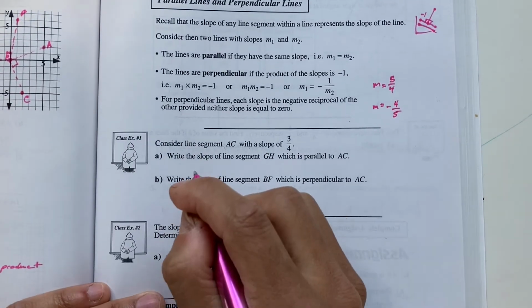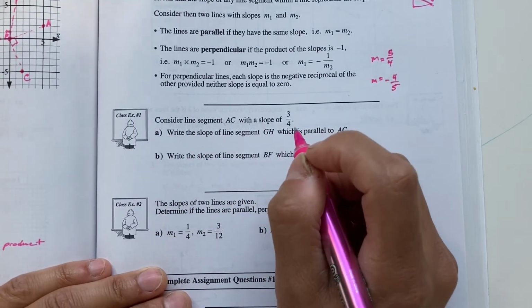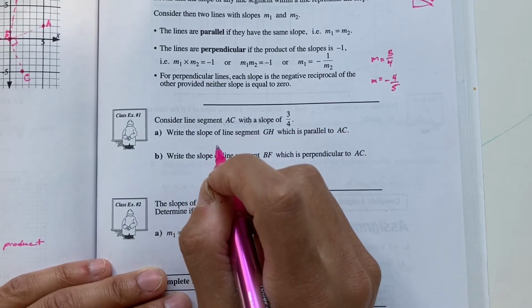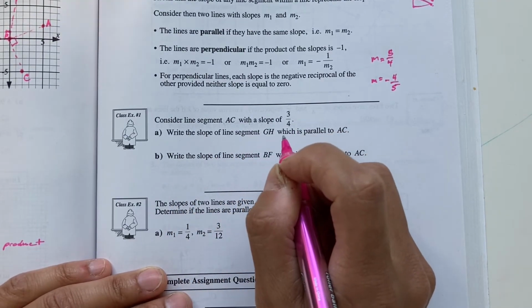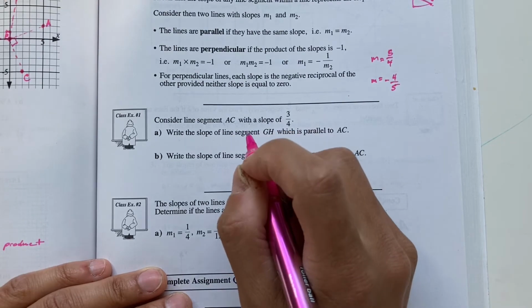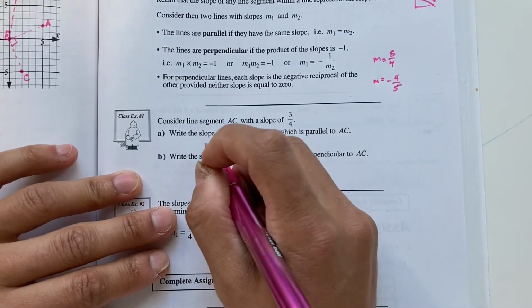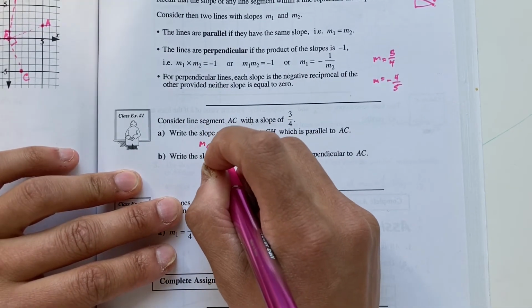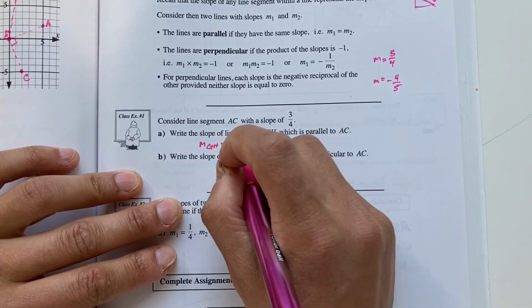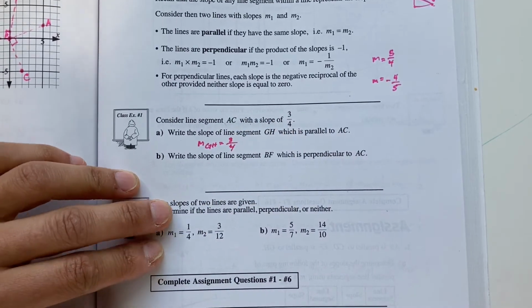Now we want to consider the line segment AC with a slope of 3/4. We want to write the slope of the segment GH, which is parallel to this line. So if it's a line that's parallel, the slope of GH is going to equal 3/4.